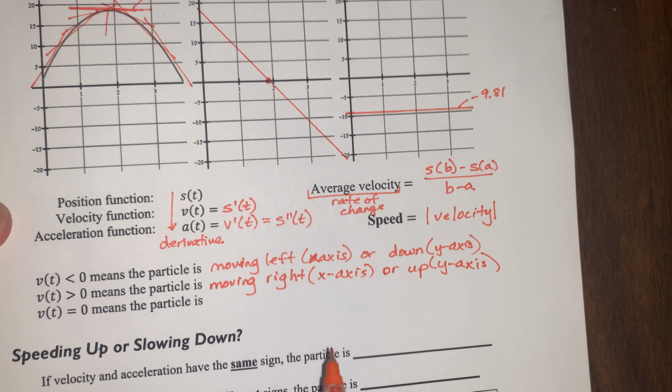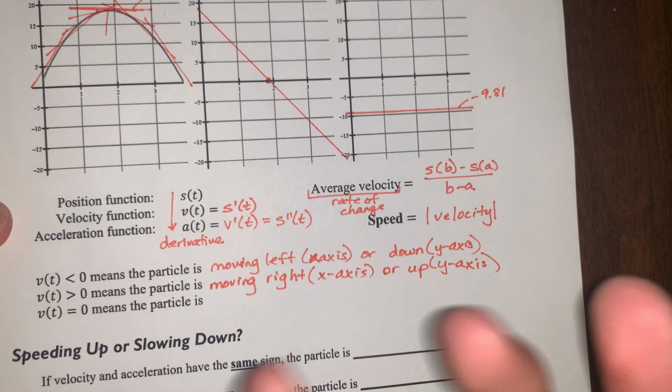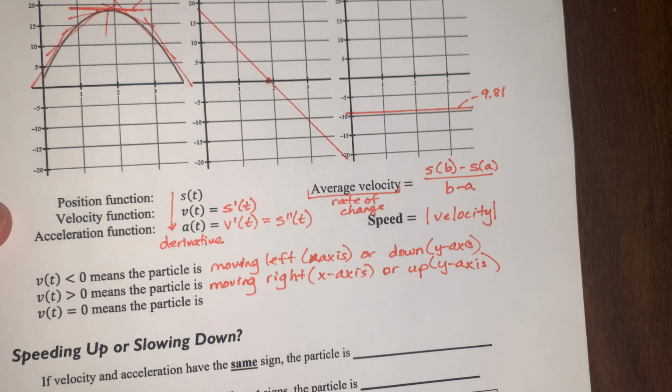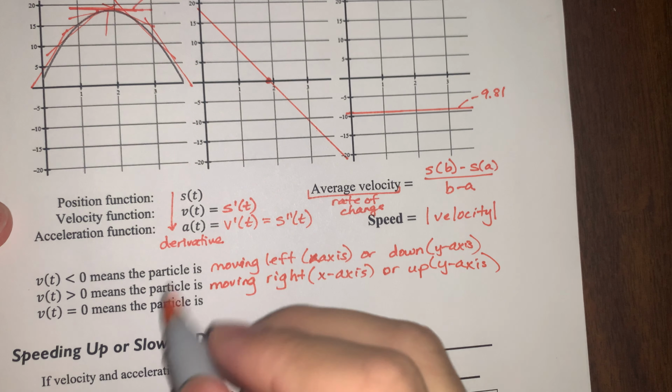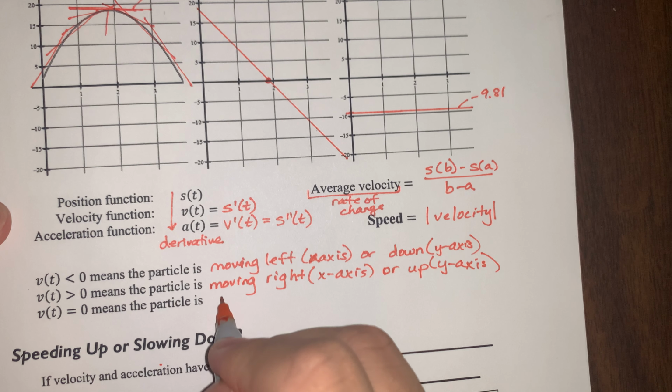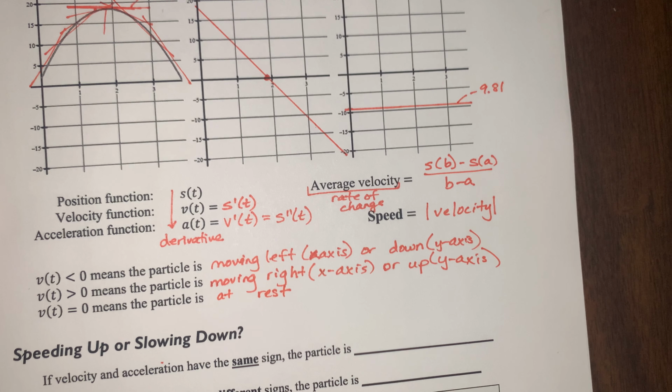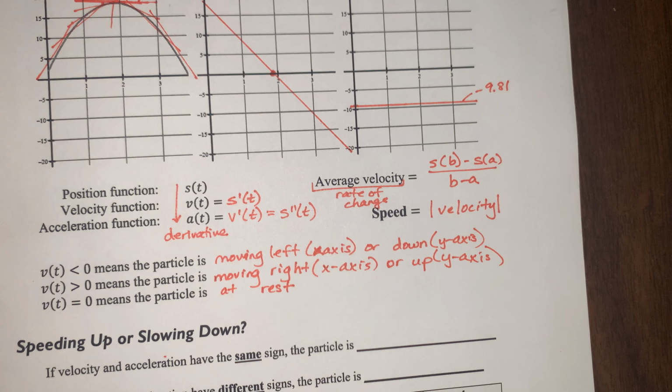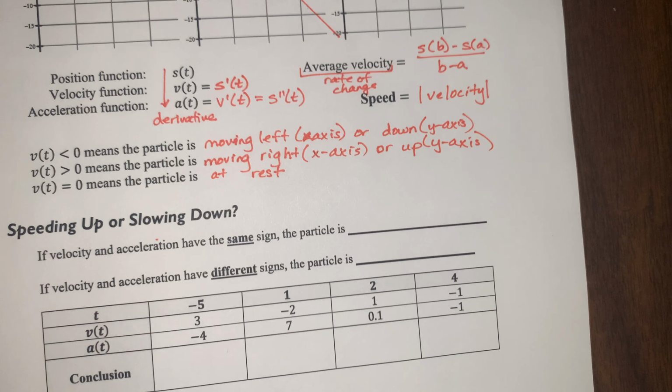And if it's 0, then that means that the particle is at rest. If there's no velocity, if it's not speeding up or slowing down, then it is essentially at rest. Okay. So it's a brief overview, but we're going to use a lot of these ideas to help us solve all of these problems.